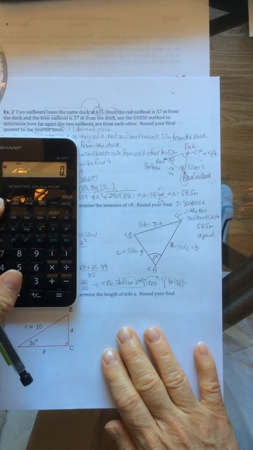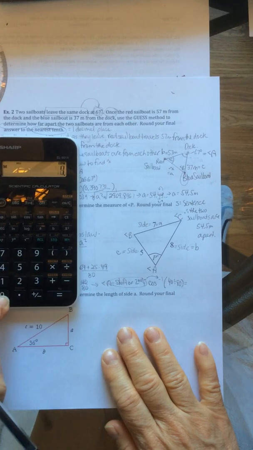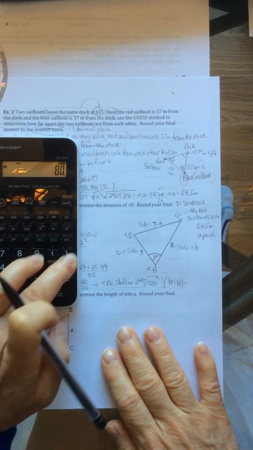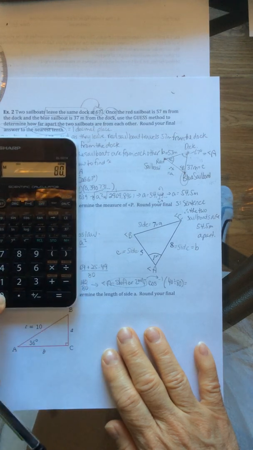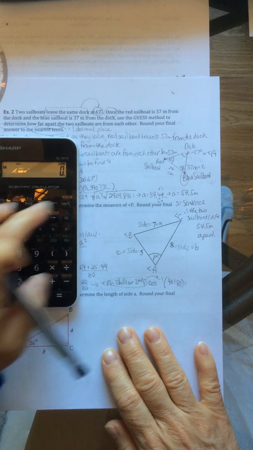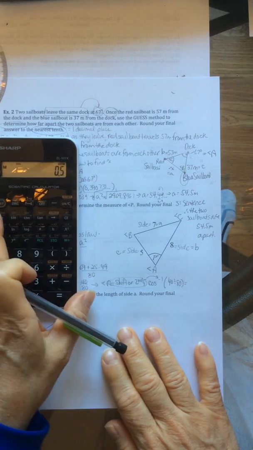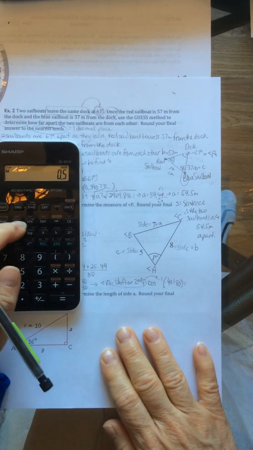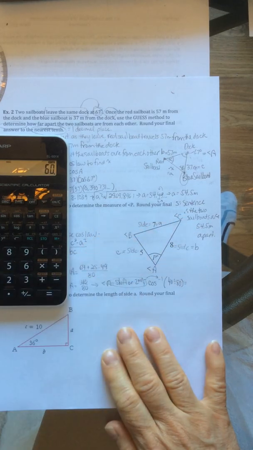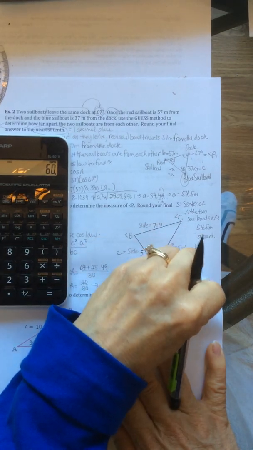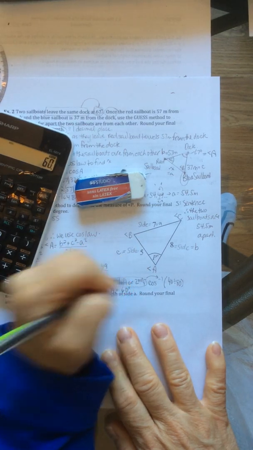So I press shift. Actually, I should do 40 divided by 80 on my calculator. It requires me to do that first. Oopsies. 40 divided by 80. There we go. Okay, 0.5. And then shift cos is 60. And then angle A is equal to 60 degrees, bang on.